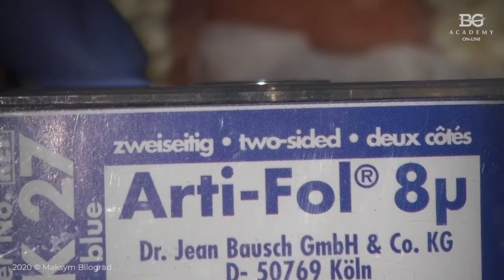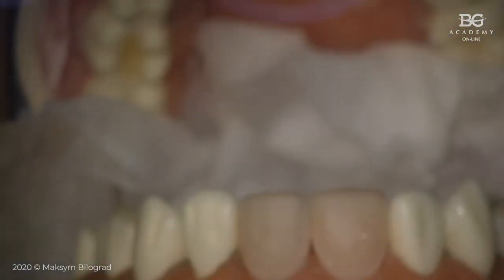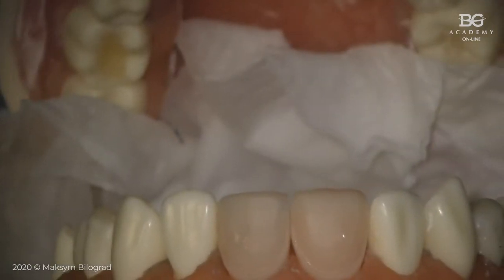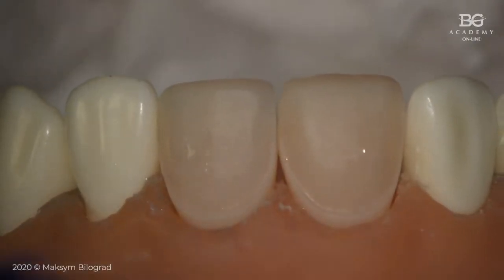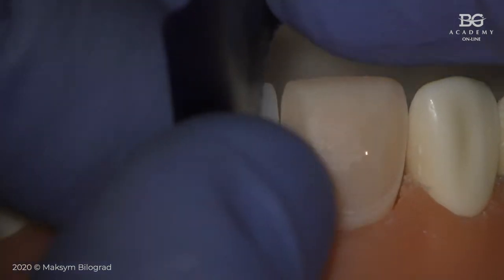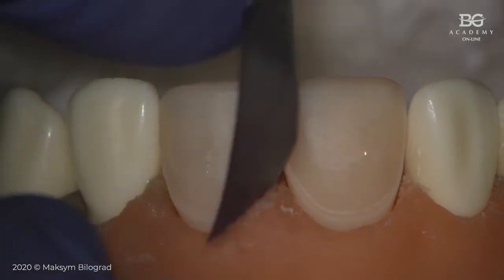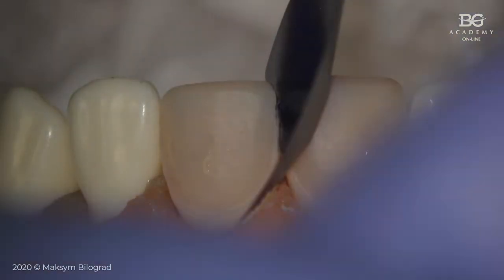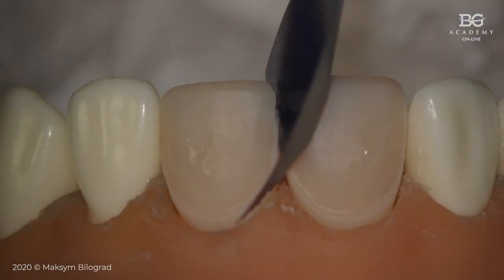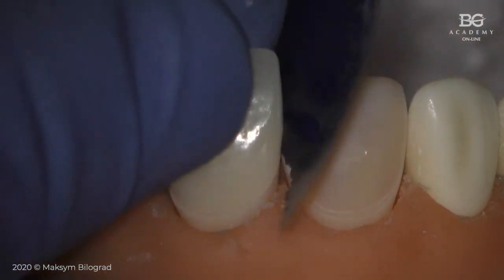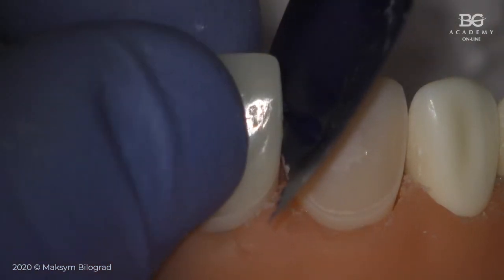Artifoil, 8 microns, okay? We can put this Artifoil between the teeth where we would like to check our interproximal contacts. It is not always needed in every single case, but sometimes you may have a tight interproximal contact problem. So we put veneer 1, we put the second veneer.